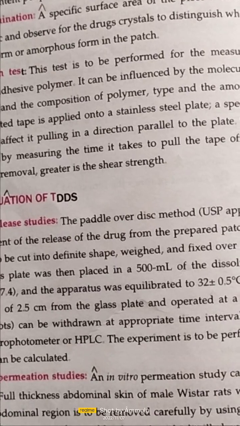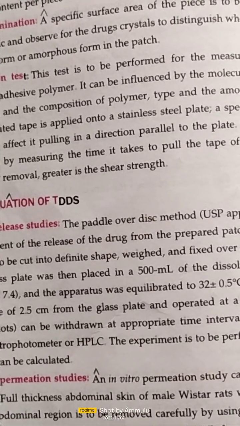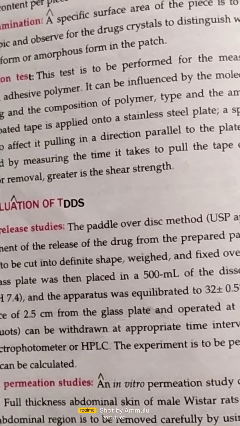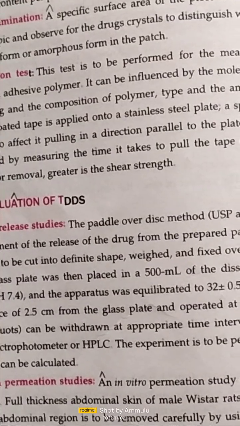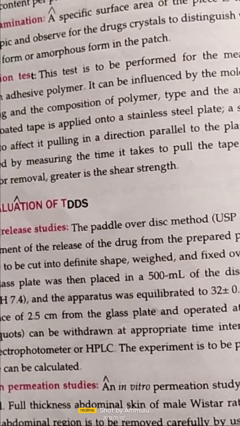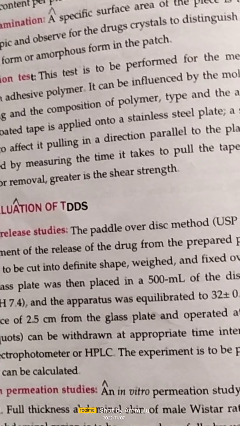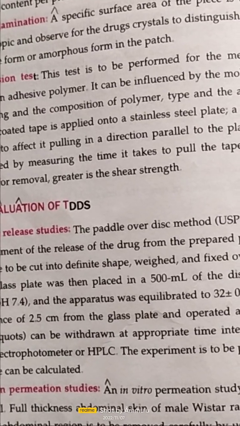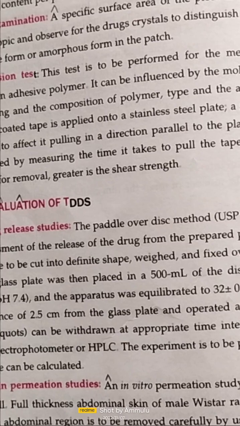In these in vitro drug release studies, the paddle over disc method is used to release the drug from the prepared patches. Dry films of known thickness are cut into a definite shape and weighed, and then fixed to a glass plate, and that glass plate will be placed in 500 ml of dissolution medium.